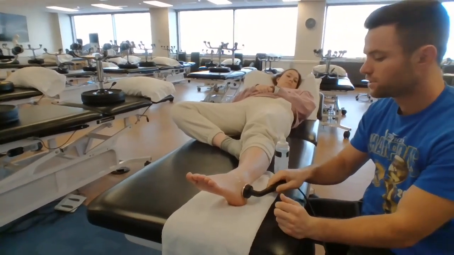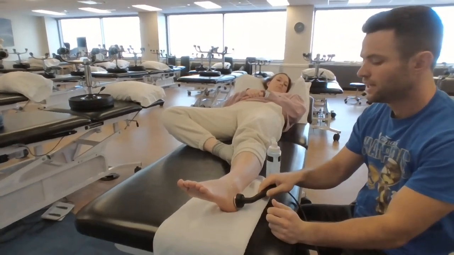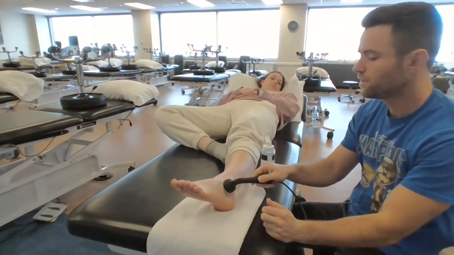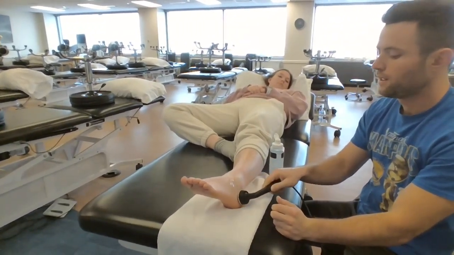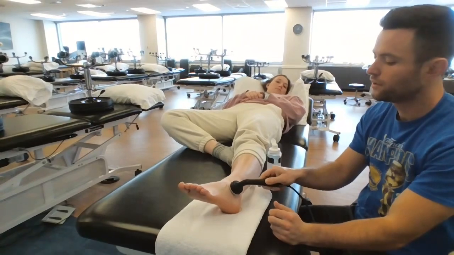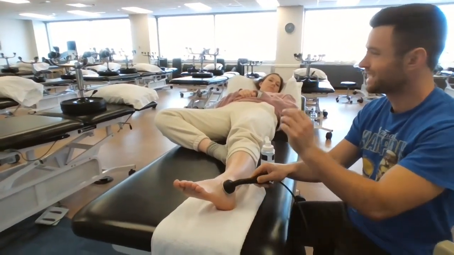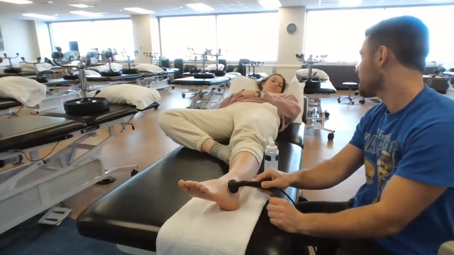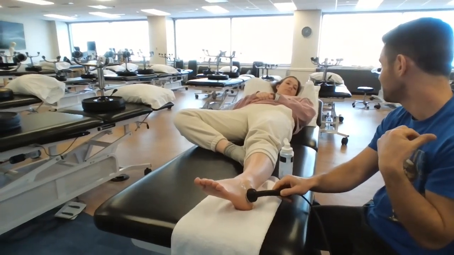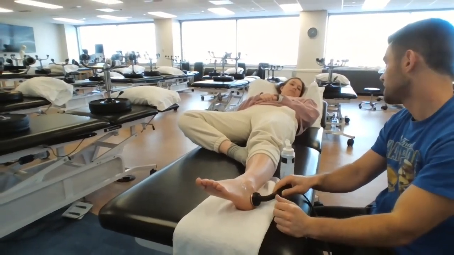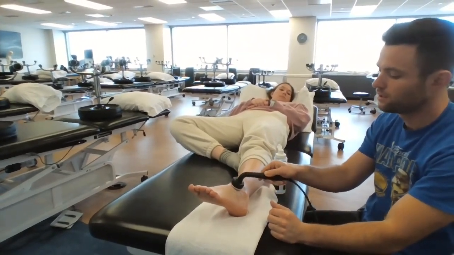Again, what we're doing is we're sending sound waves down into that ankle. You shouldn't feel much with the settings that I have on. Something that you could feel is it might start to get a little warm, maybe like a burning sensation. If that happens, tell me, because that means I need to change something on my end in the machine so that you don't feel that, because you don't want that, okay? So you've got to pay attention to what you're feeling.